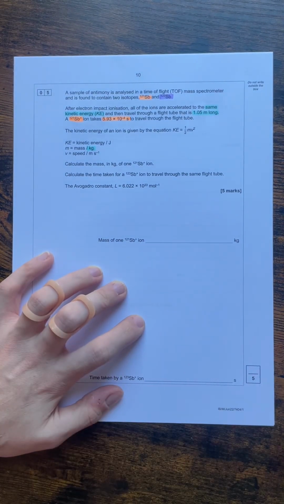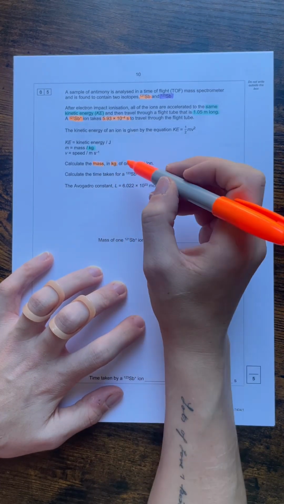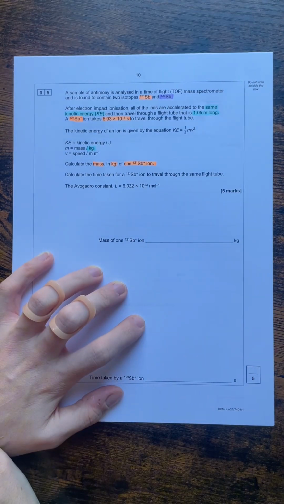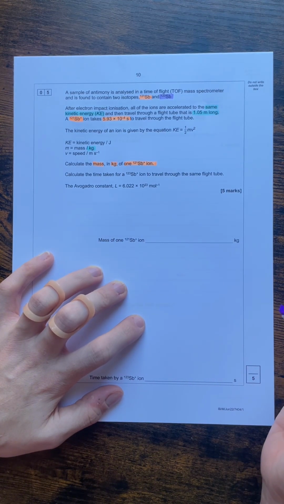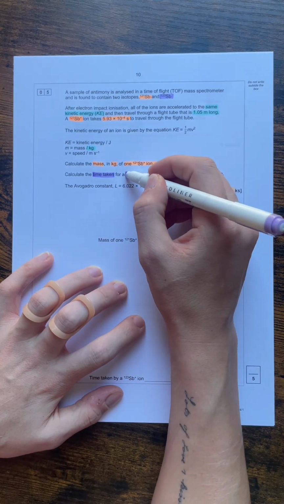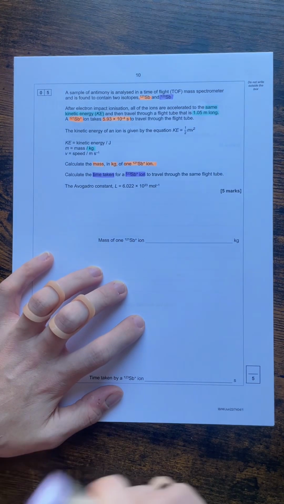So the first thing we're then asked to do is calculate the mass in kilograms of one antimony 121 positive ion. That will then enable us to work out the kinetic energy. Not that it tells you to do that, but that's what you will need to recognise you need to do. And then we're asked to calculate the time taken for the 123 antimony ion to travel through the same flight tube.